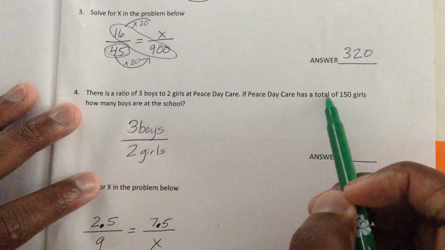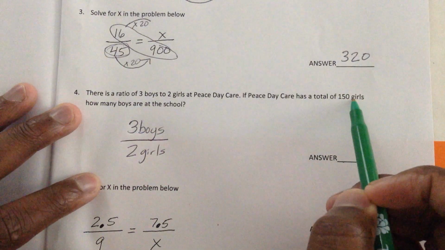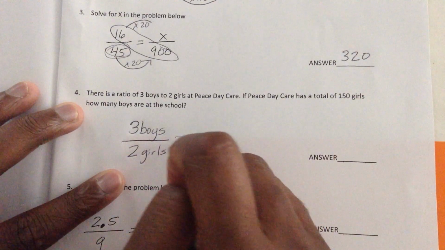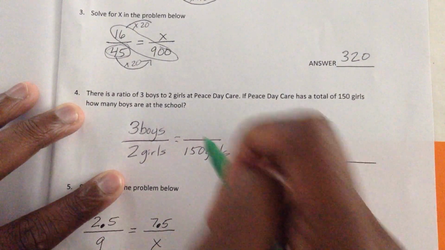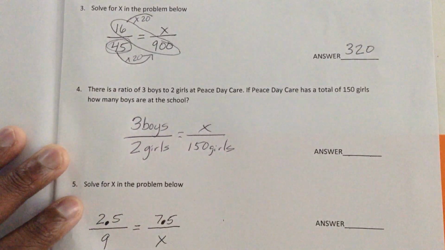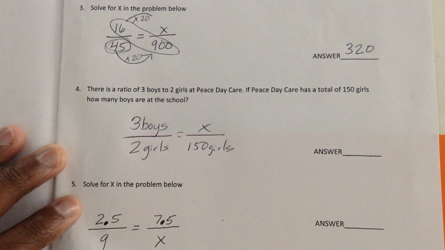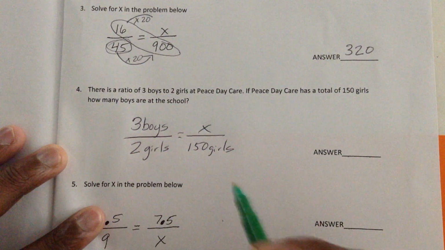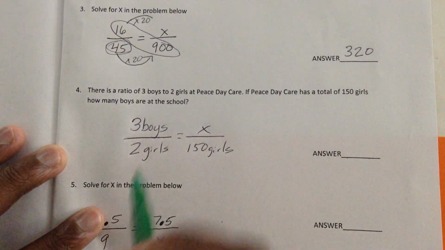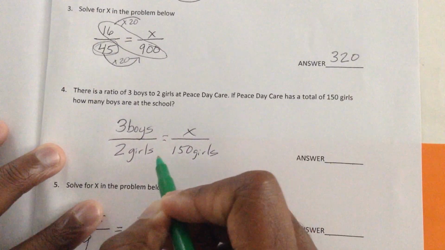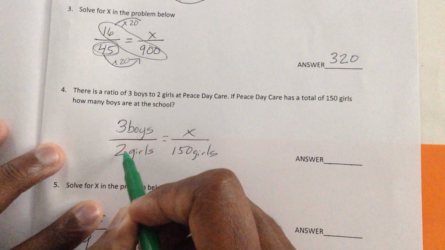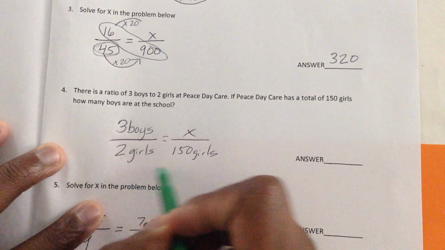If Peace Daycare has a total of 150 girls, how many boys are there? And on this problem, I would recommend that you try to figure out what is a relationship between 2 and 150.